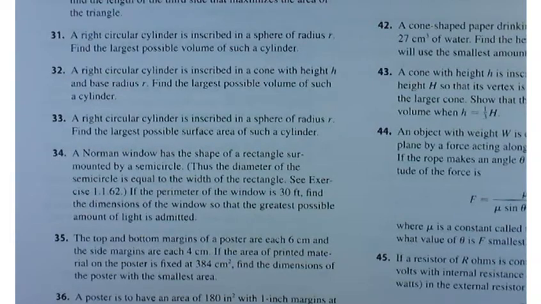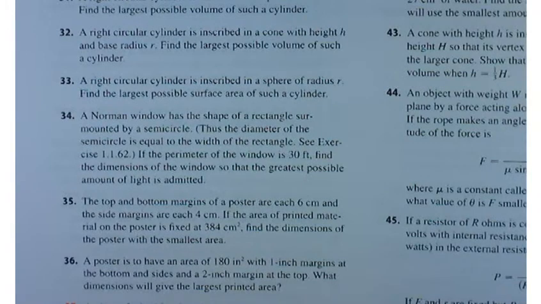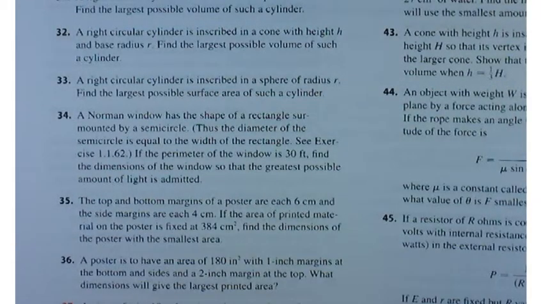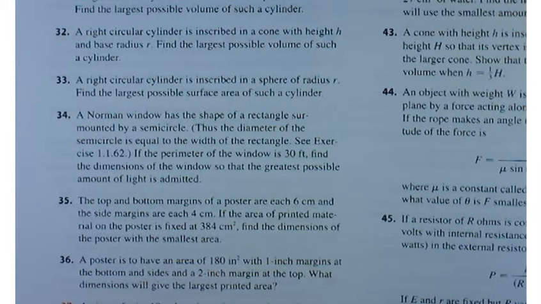Problem number 34. So we have a Norman window. It has a shape of a rectangle surmounted by a semicircle. So basically you're going to put a half circle on top of a rectangle. If your window has that shape, and if you're limiting the perimeter of the window to 30 feet, find the dimensions that allow the greatest possible amount of light to be admitted.